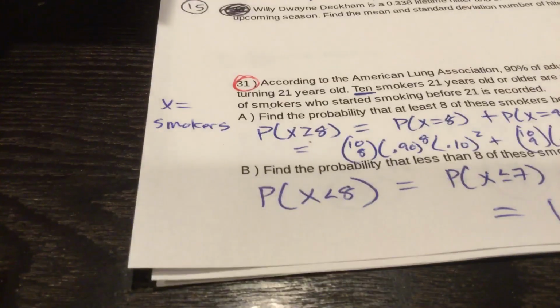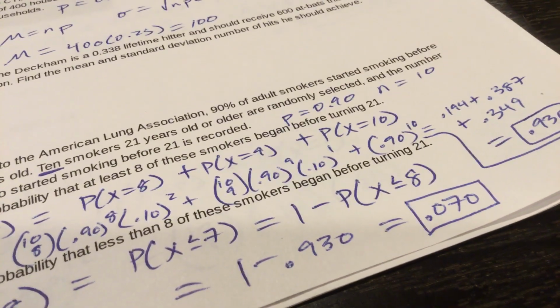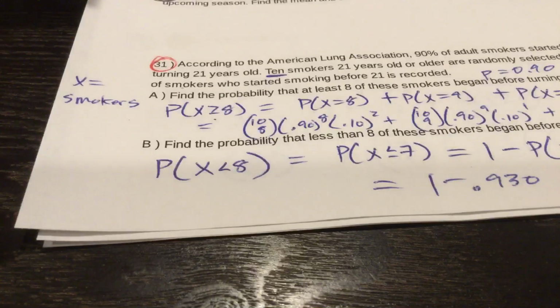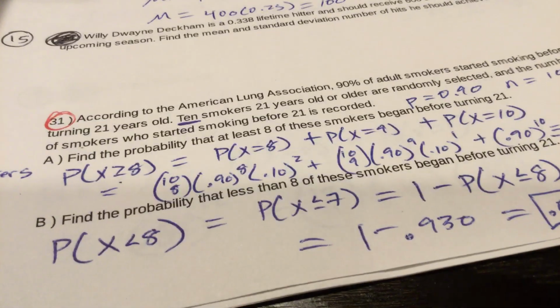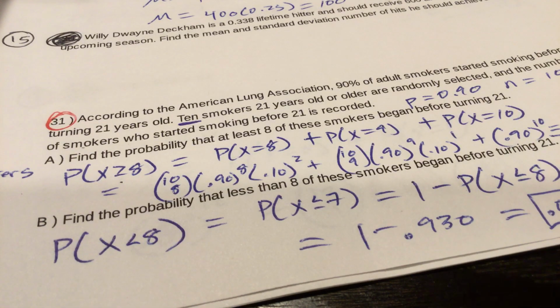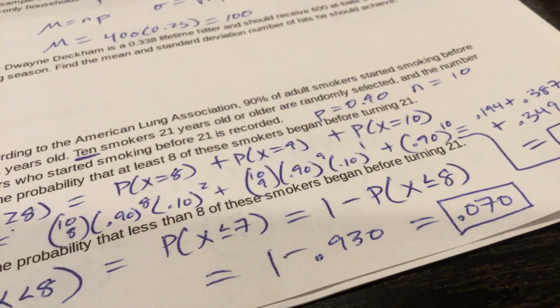Now 21 or 31 here is like what you would do on number 14 above on your homework set. So this is a good one. You need to define X. According to the American Lung Association, 90% of adult smokers started smoking before they were 21. 10 smokers, so that is a very small sample size. You cannot do the normal approximation. There would be no z here. And so p is 0.90, n is 10.